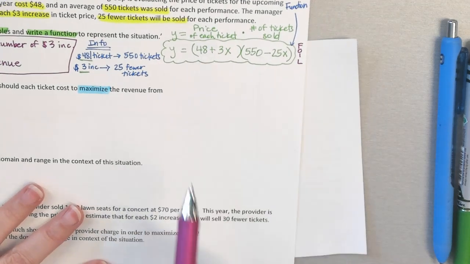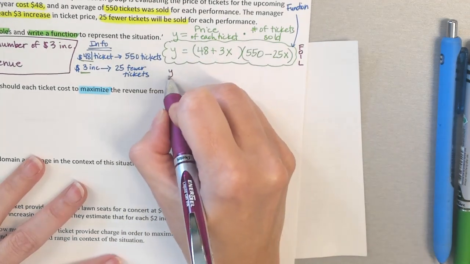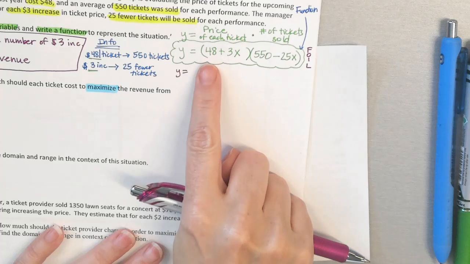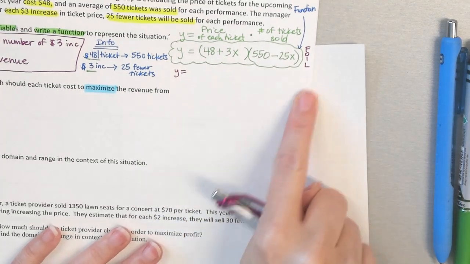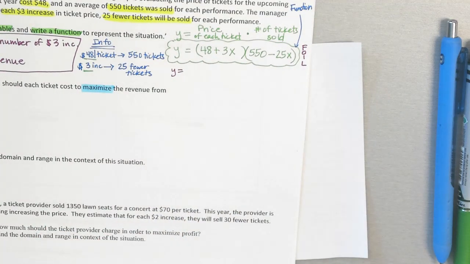Okay, so do you guys think that you could FOIL this for me with your calculator? So 48 times 550, let's write it all out, and then we'll simplify it together, okay?